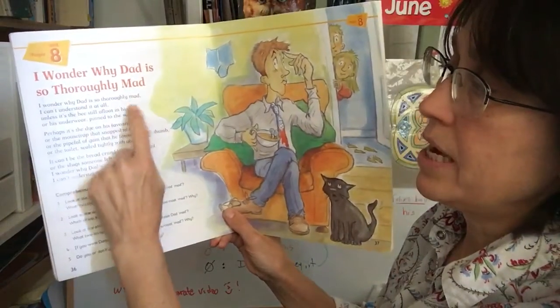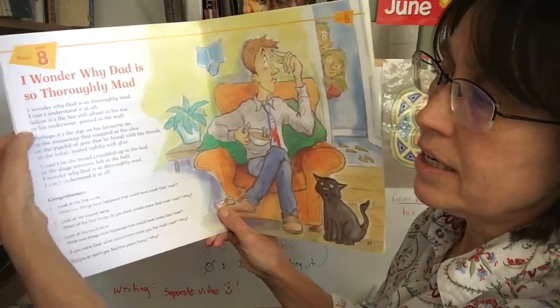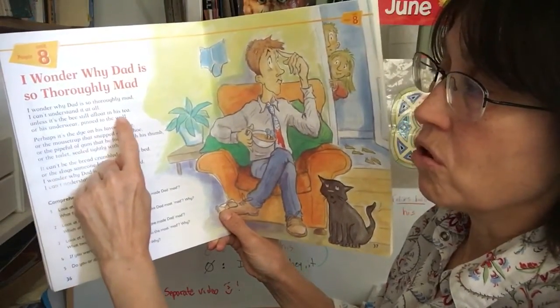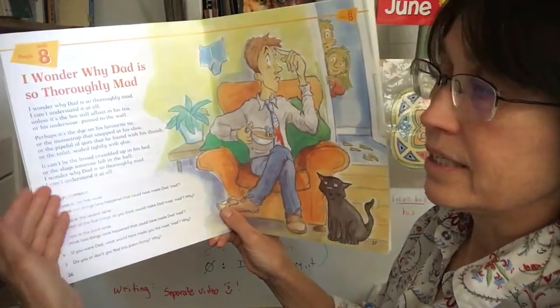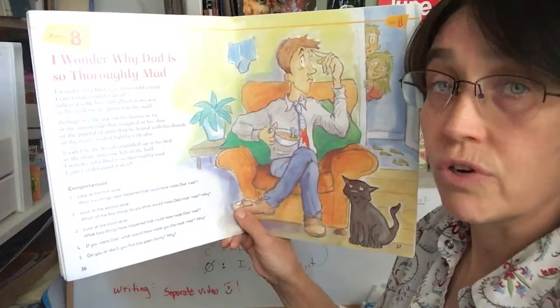So Dad with mad, bee with tea, and then the second and fourth sentences rhyme together, all, wall. And this is the same pattern in this poem for the second and the third verse.